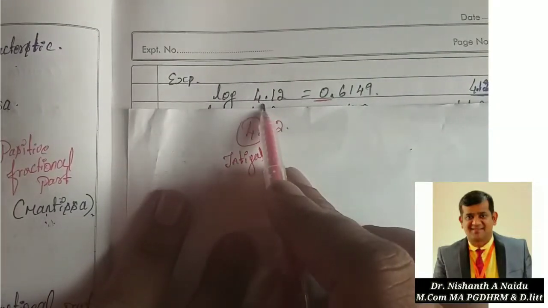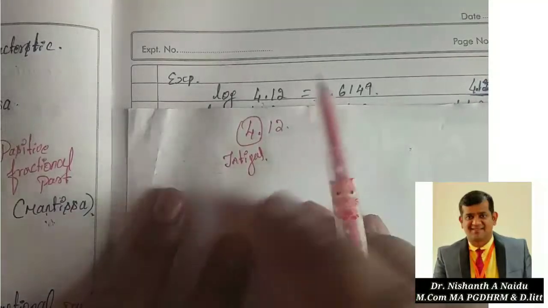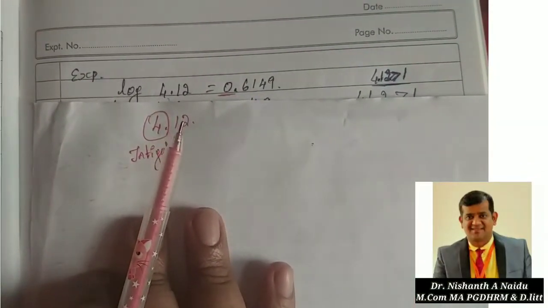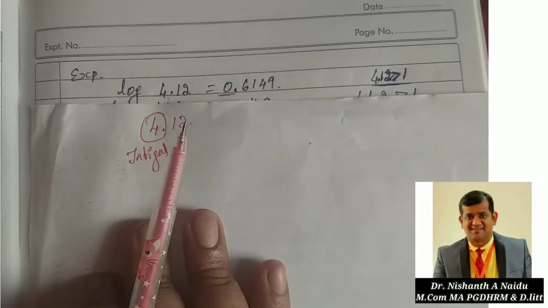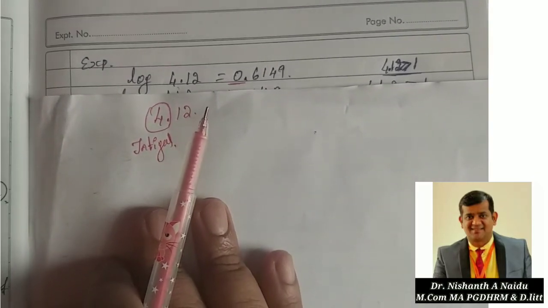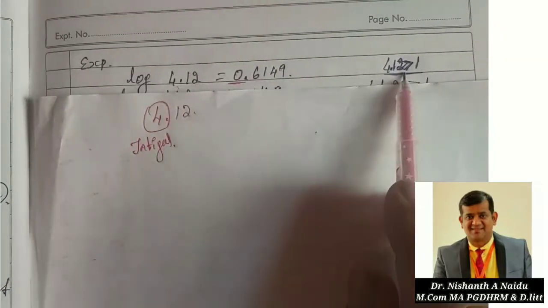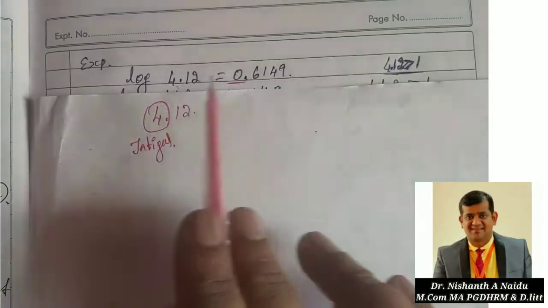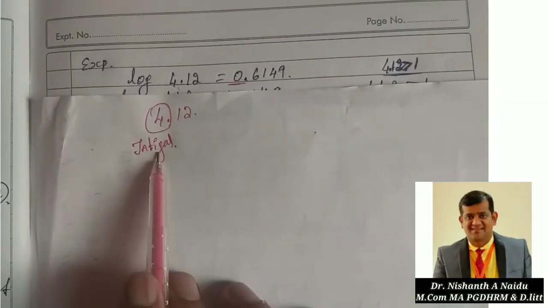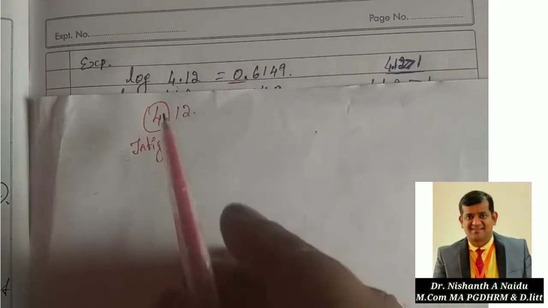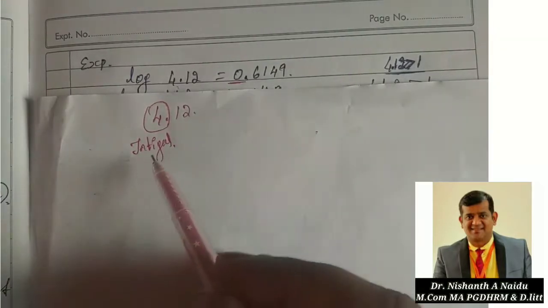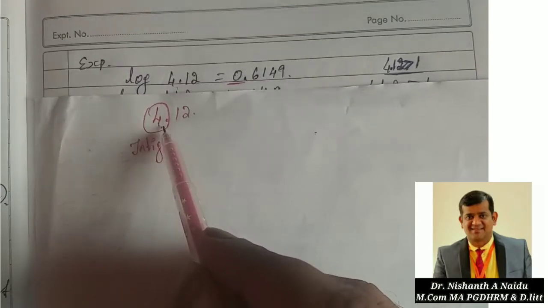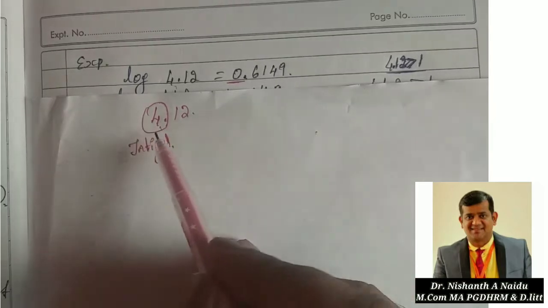How many digits are there? 1 digit. What does our formula say? Number of digits in the integral part minus 1. Is 4.12 greater than 1 or lesser than 1? It is greater than 1. So how many digits are there in the integral part? 1 digit, correct? 4 is one digit. Minus 1, number of digits in the integral part minus 1.